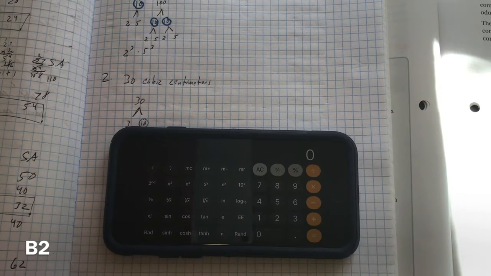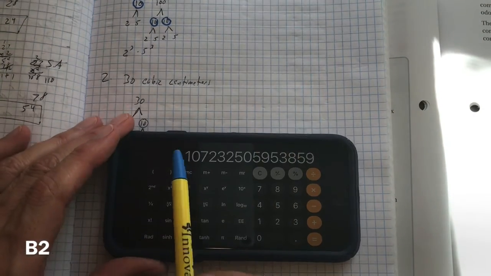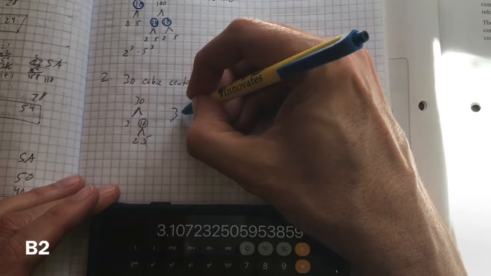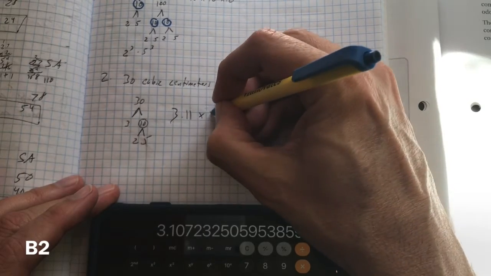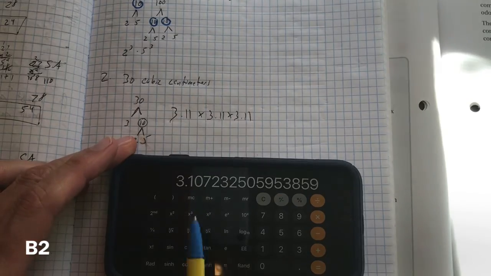So let's actually try this with 30 and see what happens. Whoa, it's a really, really crazy big number. And it's wild. We'll talk more about this. It's called an irrational number. It's not a nice, neat number, but let's just work with it in terms. Let's just say it's going to end up being 3.11 times 3.11 times 3.11. Okay, so we'll round that to those 2 decimals.